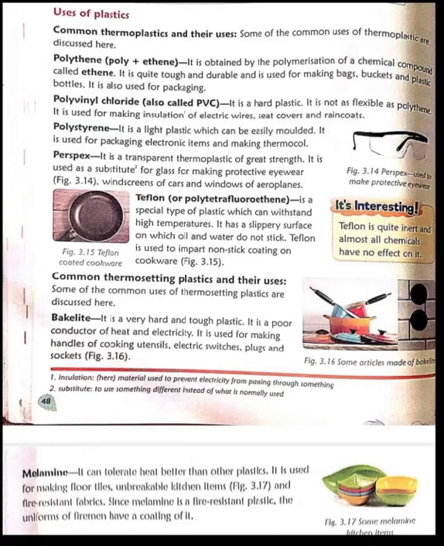Common thermoplastics are these. While coming to polystyrene, it is a light plastic which can be easily molded, and it is used to make items like thermocol, and for packaging electronic items. Also, the electrical wires have copper inside, and the outermost coating is plastic.